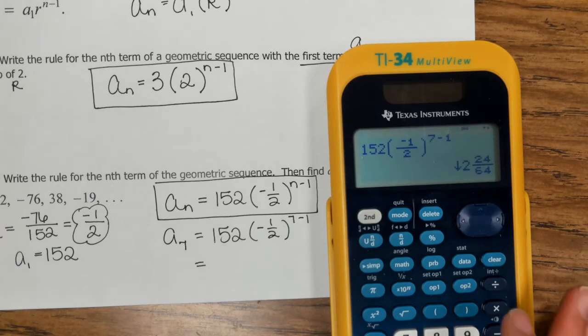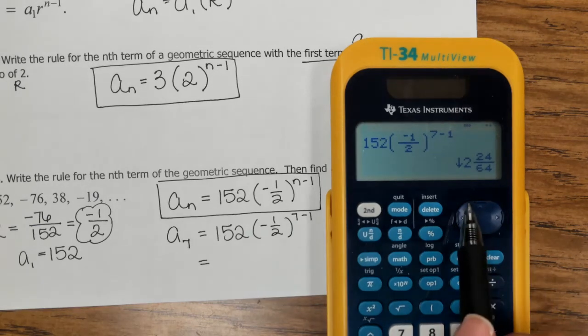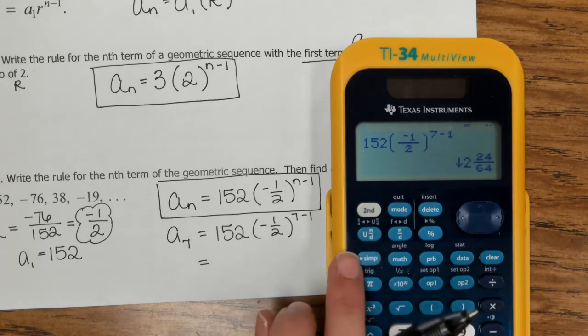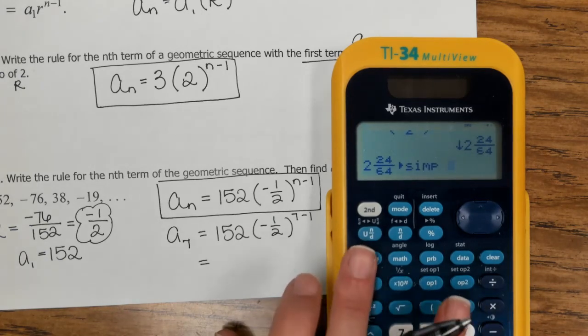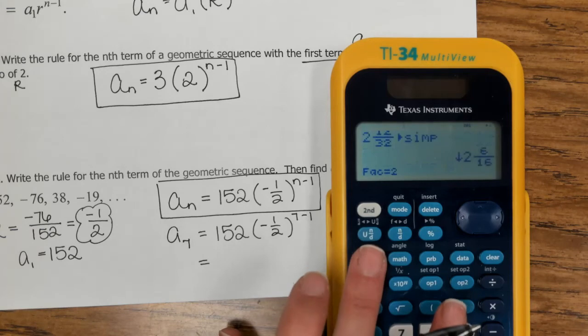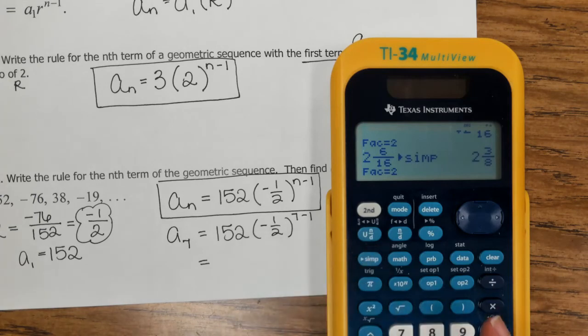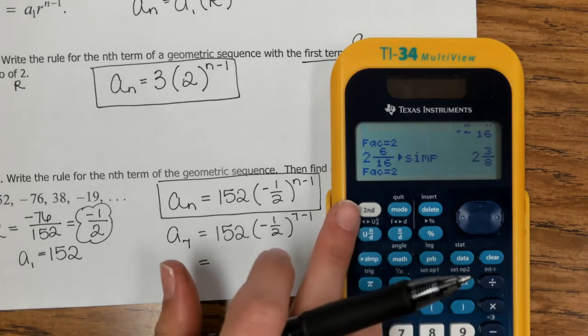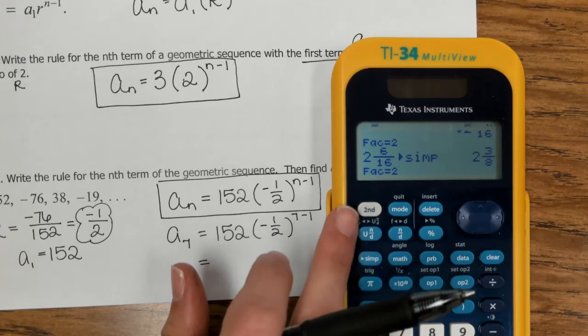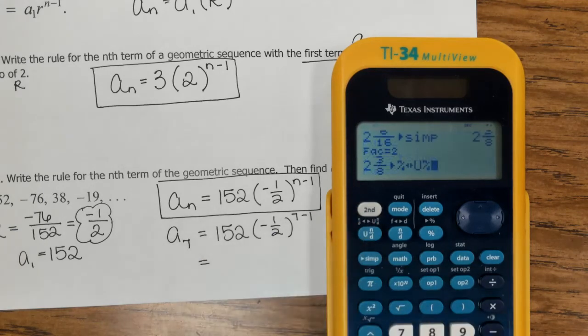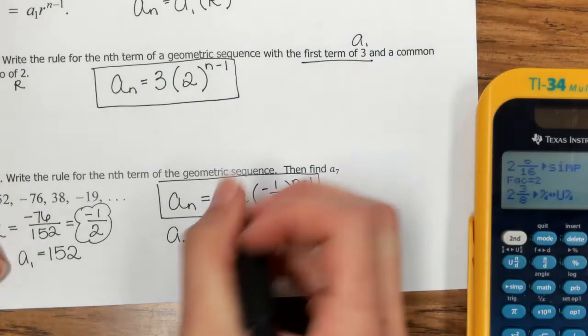Okay? If it gives you this, the down arrow means it's not in simplest form. Keep hitting simplify until that arrow goes away. Now I have a mixed number. I don't want a mixed number. What is 2 3/8? 19 over 8, right? 19. Yeah. So if you didn't know it, second and then hit that button with the mixed number. There's your improper fraction.